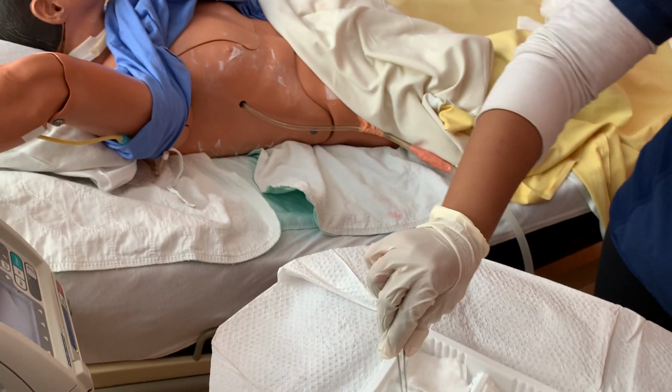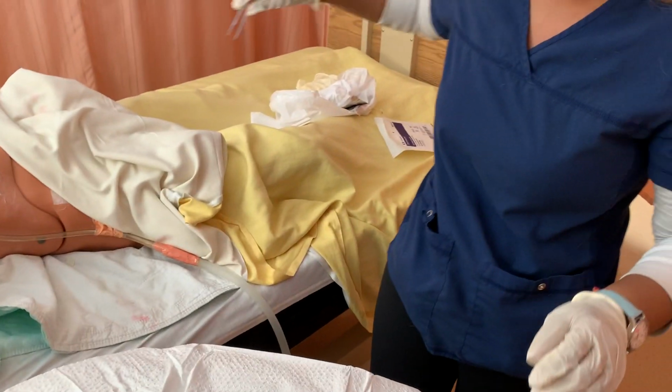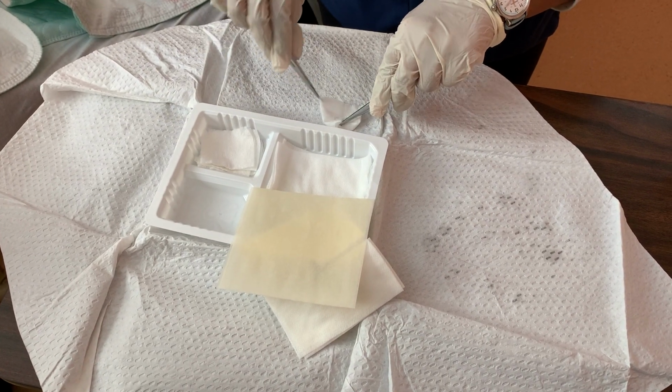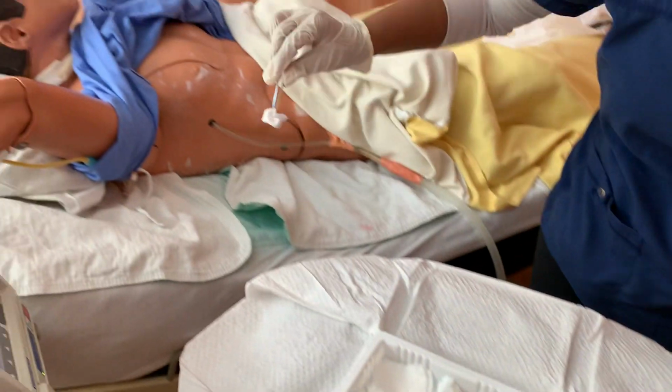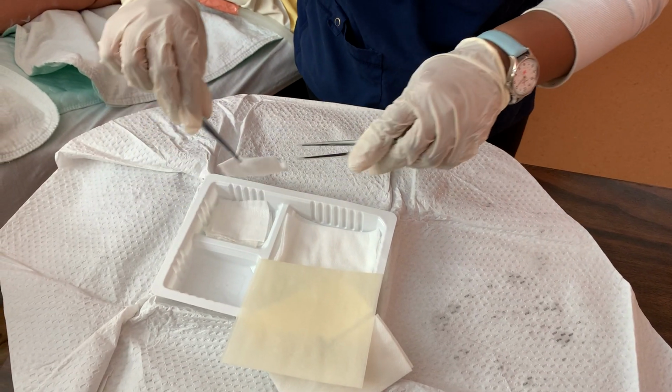Dip it again, and we're gonna go a little farther out. Throw it away. Dip it in, go even further out. Okay, so I think that's fairly clean. My forceps are still sterile. It did not touch my patient.